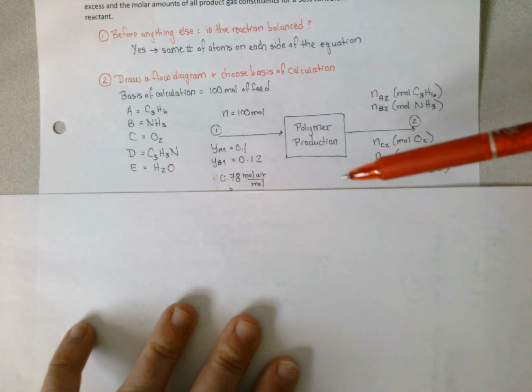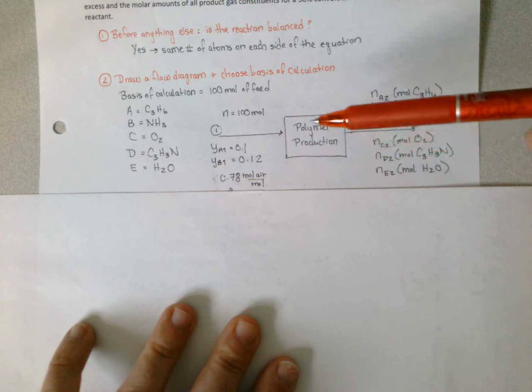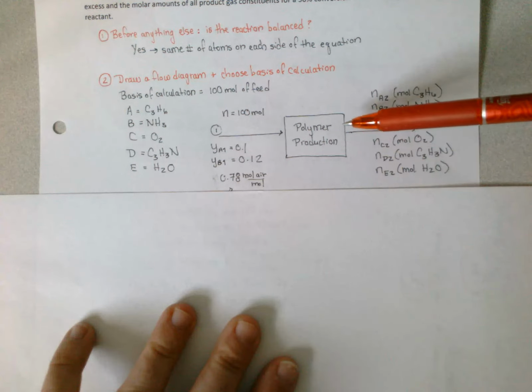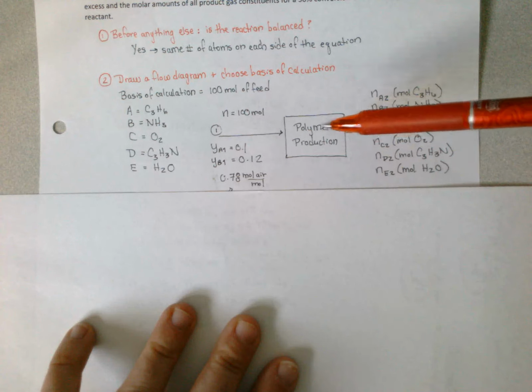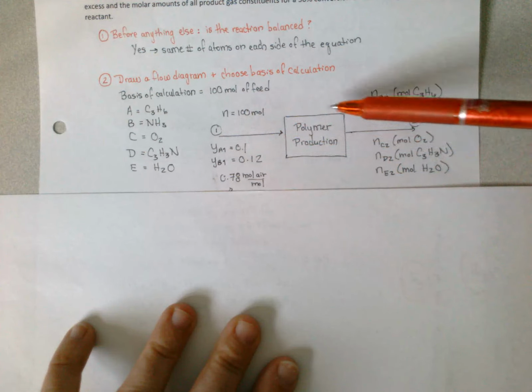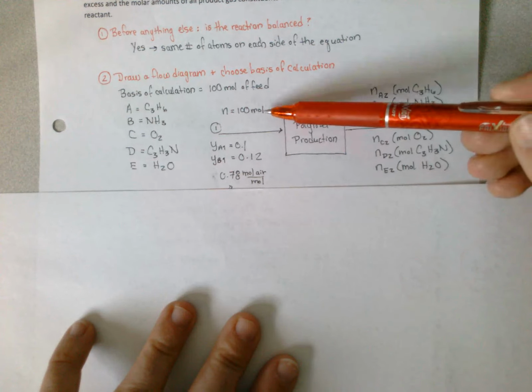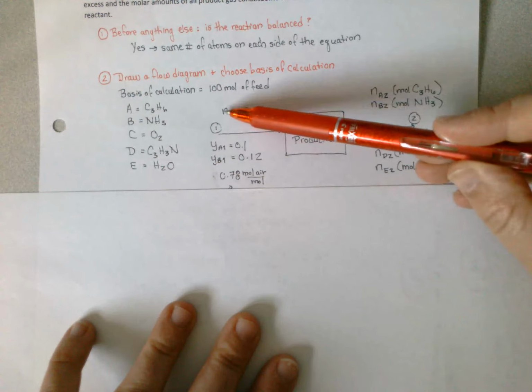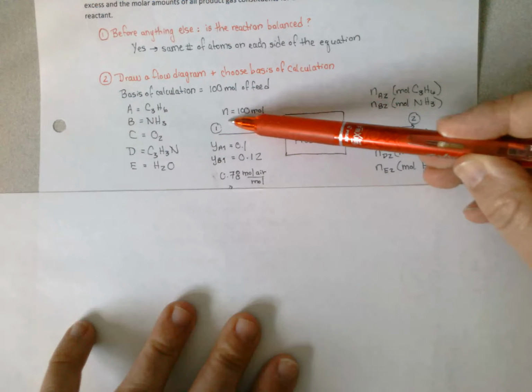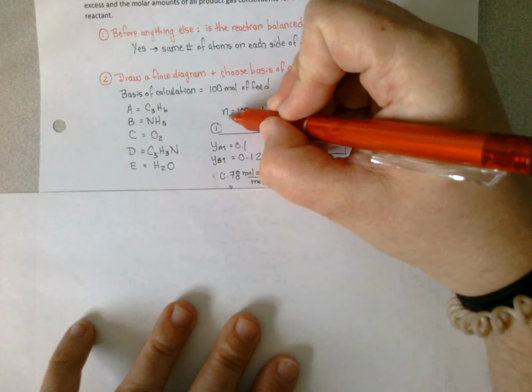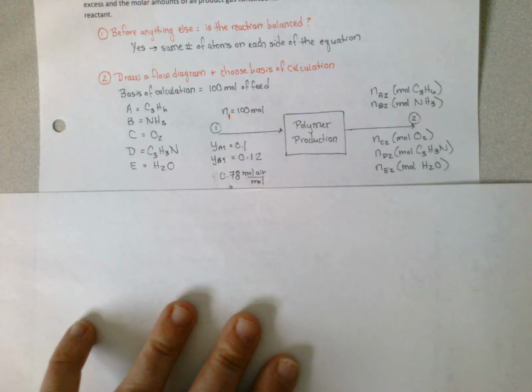Okay, and in this process, it's really easy, right? We've been doing so many hard problems, but now all of a sudden we've got something easier. So let's keep it real simple. We've got a flow coming in, we do polymer production, and then we've got a flow coming out. Okay, so we start with 100 moles, so that's just an N total for the first flow. So this would be an N sub 1 if we want to be real specific.